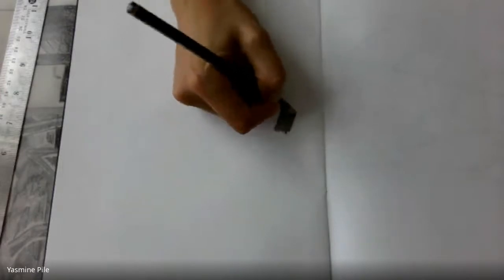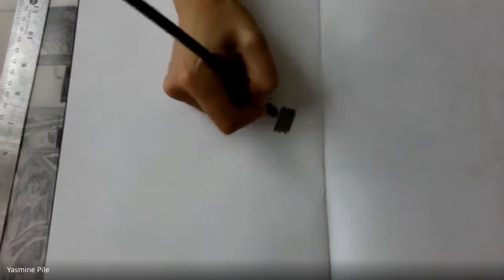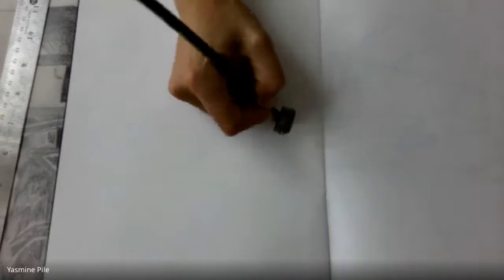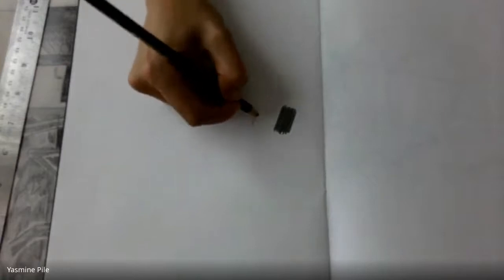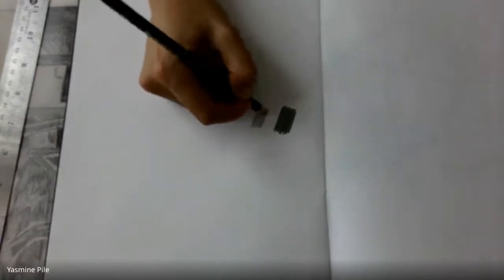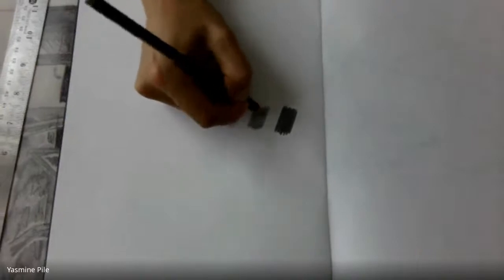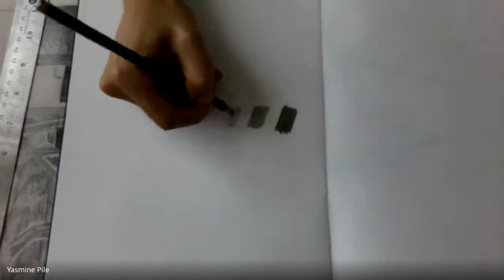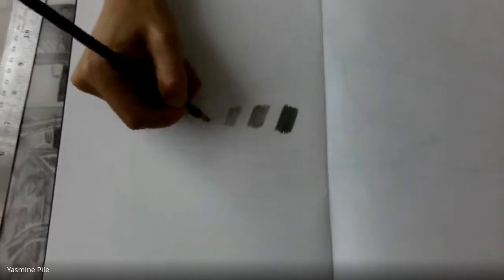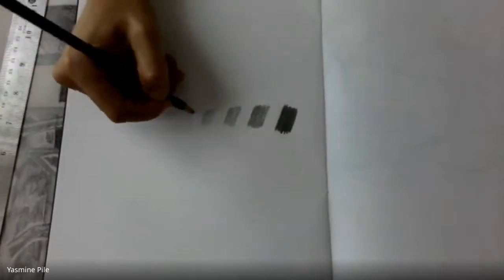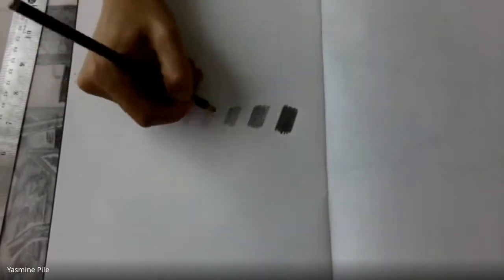I'm not pressing hard. I'm just layering with my pencil. Okay. You've got a slightly lighter tone, which basically just means less layers of pencil. Even lighter. And lighter again. Lighter again.